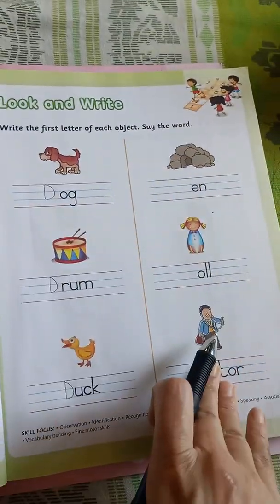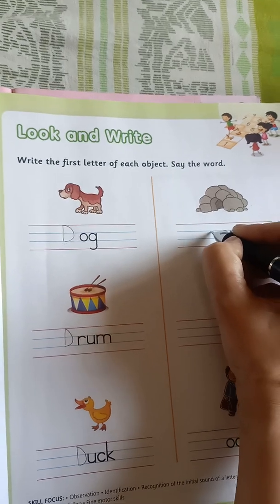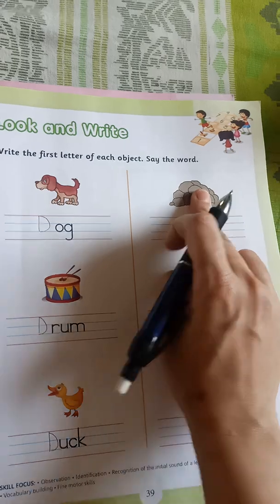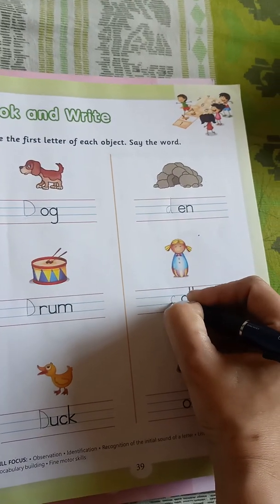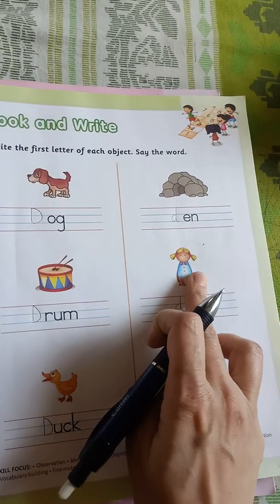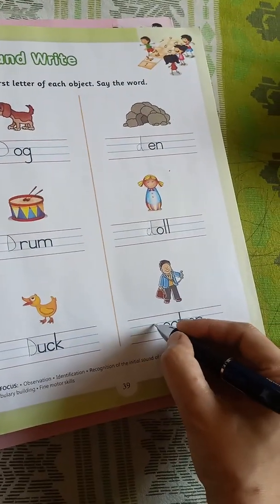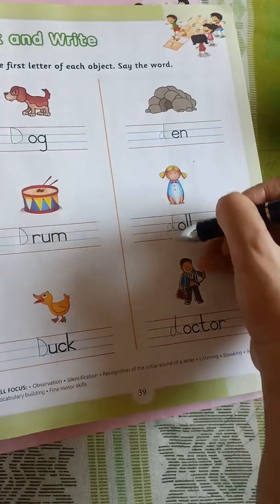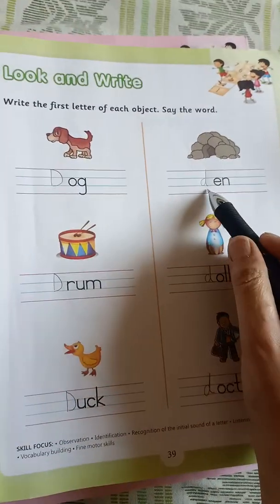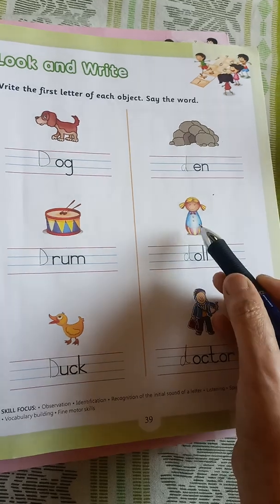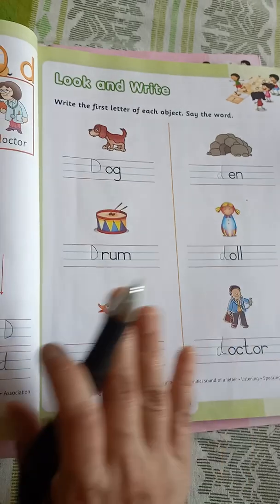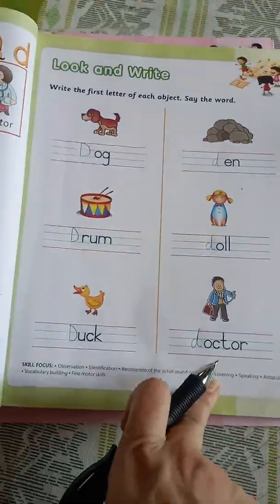In the half part, I am going to write small d. We have already checked how we do small d. So this is D for den. Then we have D for doll, and then we have D for doctor. The sound of this D is also D. So it is D for den, D for doll, and D for doctor. What we have done is written half in capital D and half in small d. Even you can do the same thing.